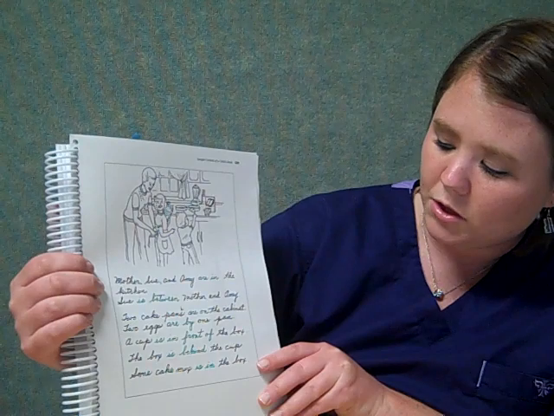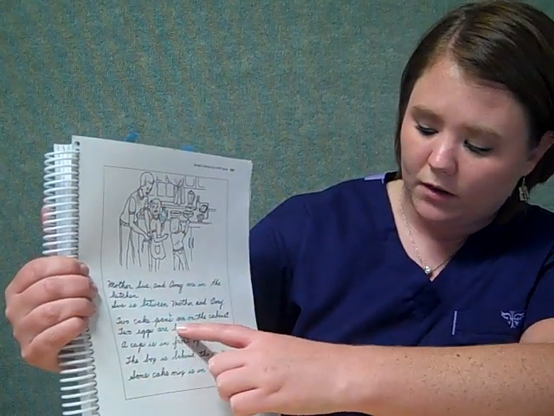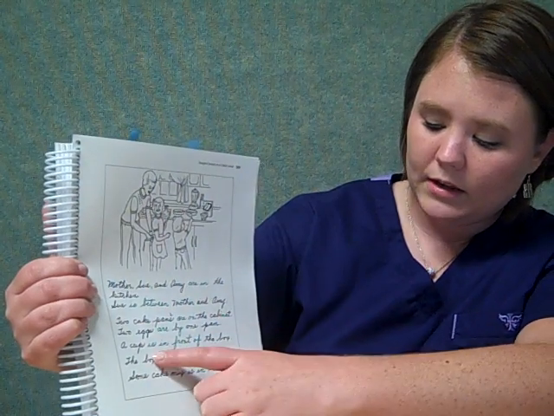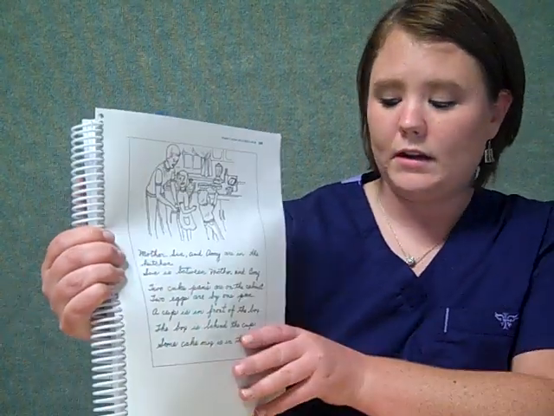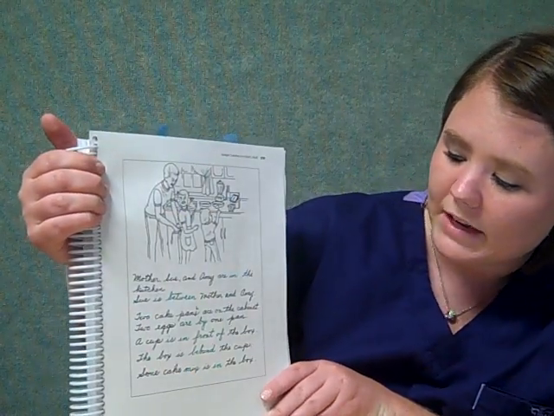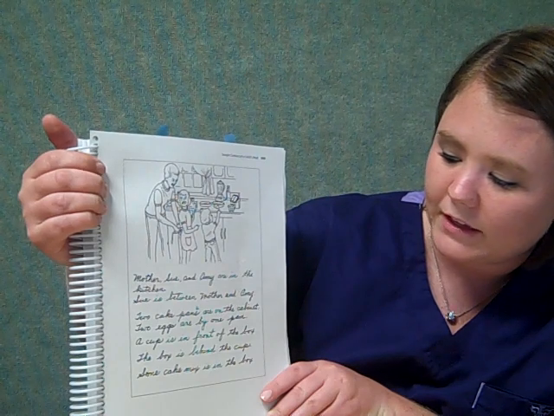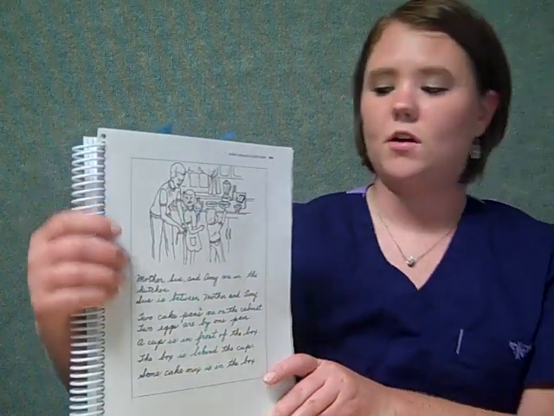In this one, you add the words are in, is between, are on, are by. So it's like places in a room or something. For this example, Mother, Sue and Amy are in the kitchen. Sue is between Mother and Amy. The cake pans are on the cabinet, and so on.